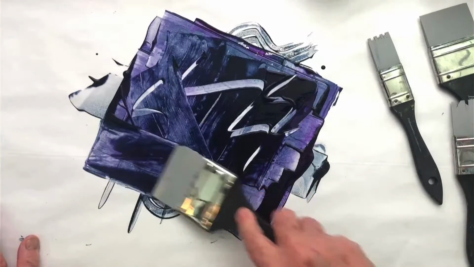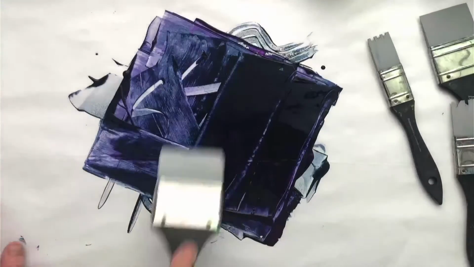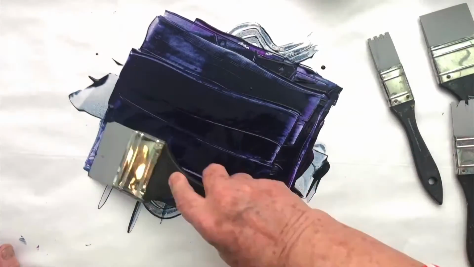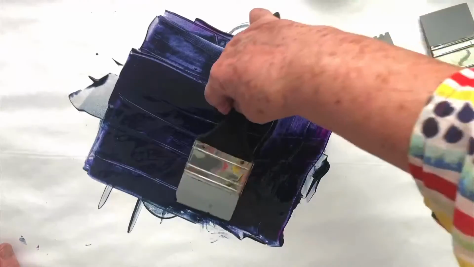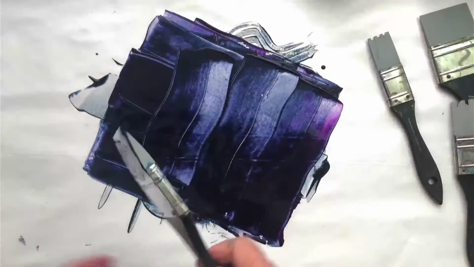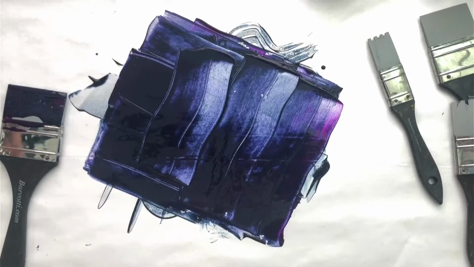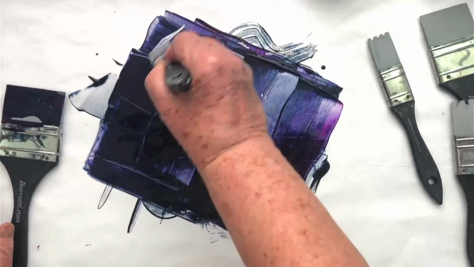I didn't realize that magenta was so pretty. I have a tendency to mix colors on the palette and then they all turn out green. I don't know why that happens. I think it's because I like yellow and blue. So that would be green.